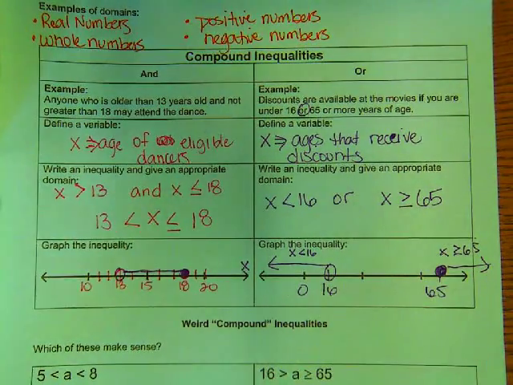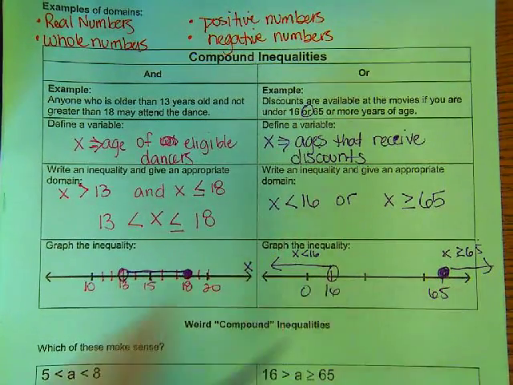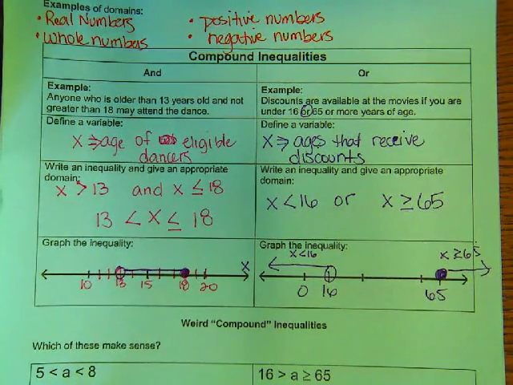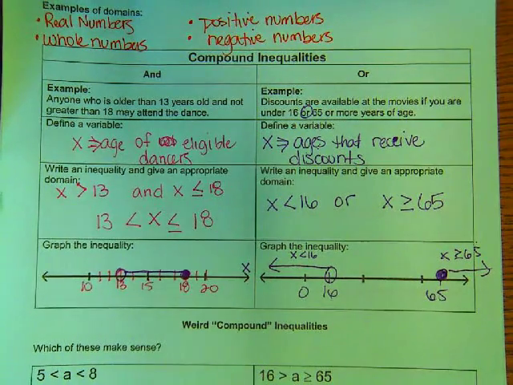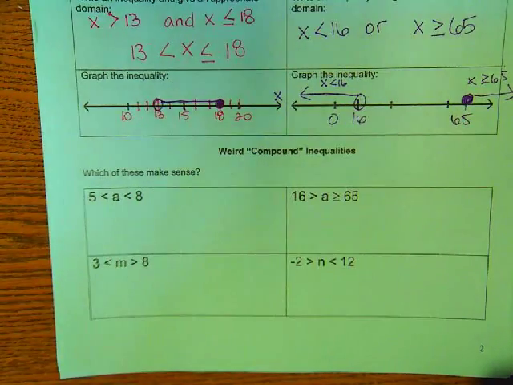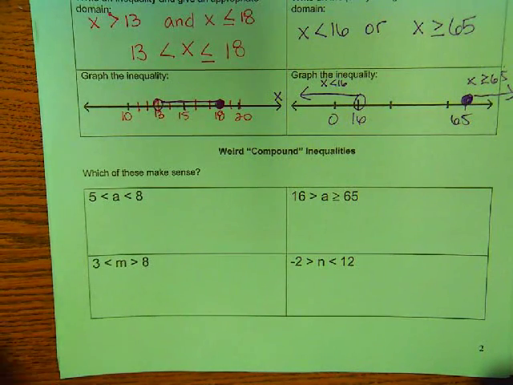Do you see the difference between those two? And together, you can write them together. Or not together, you can't write them together. Don't try to put them together. It doesn't make any sense. We're going to see in a second. Below, I have titled weird. They don't make sense.